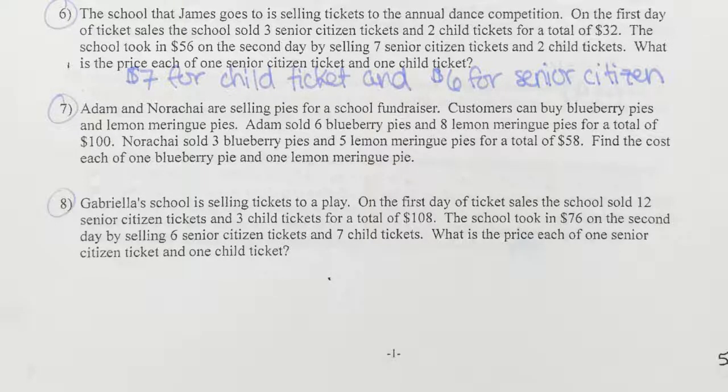Alright, when you get to 15, and for some of you that have already started on the second page, hold off on 15 for a second. Okay? Once you get there.